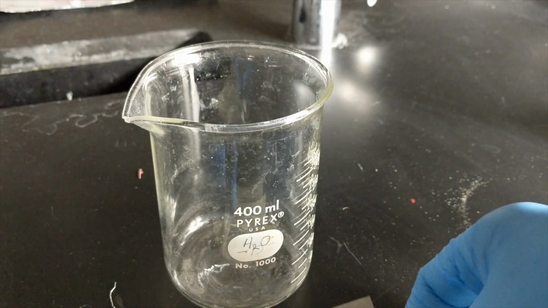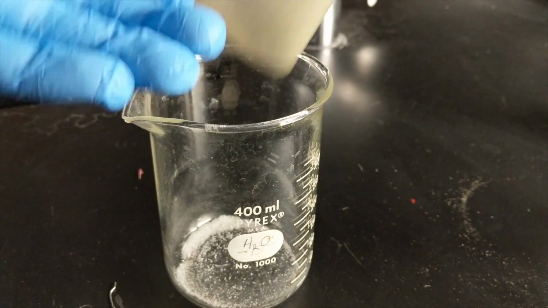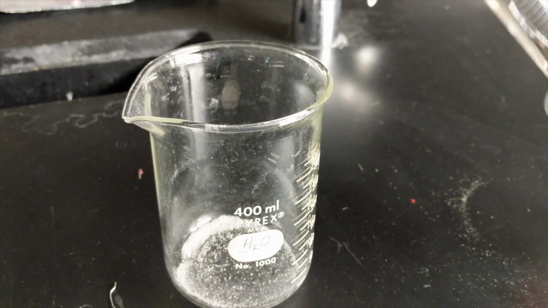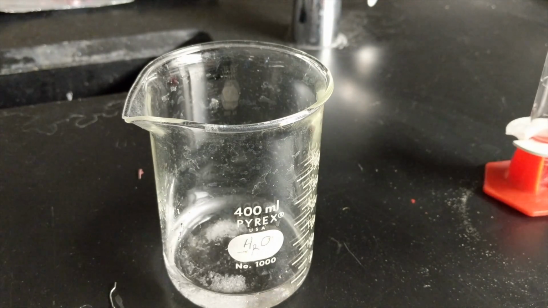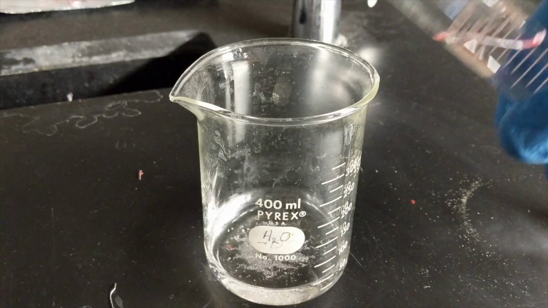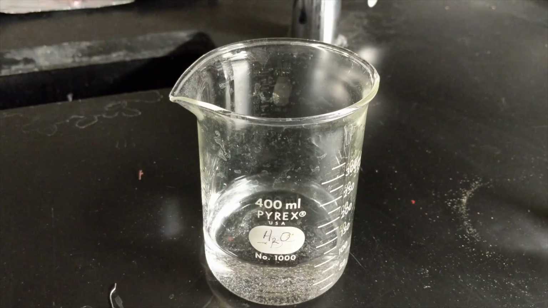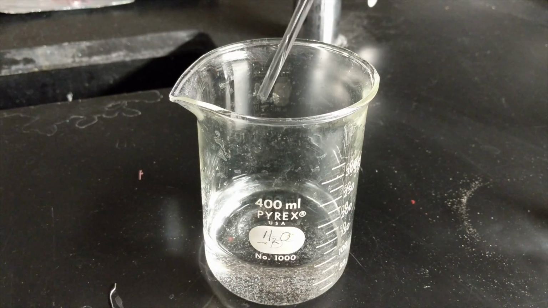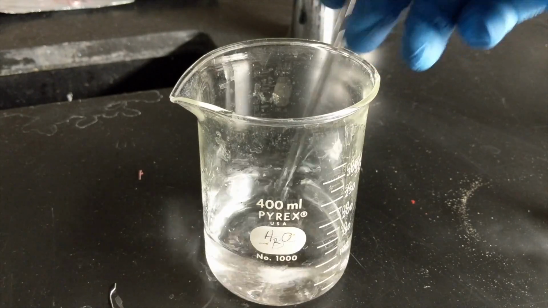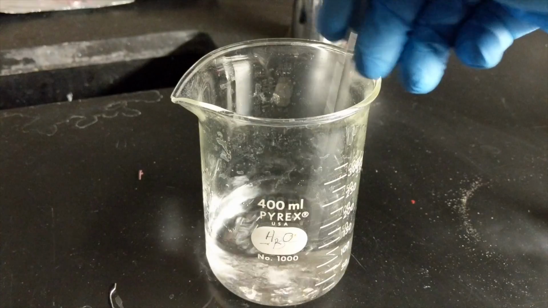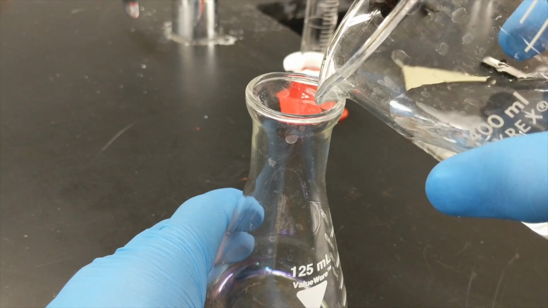Add the aluminum ammonium sulfate to 100 ml of water to make a 0.042 molar solution. Then stir. Then add it to a flask to make 1 cell.